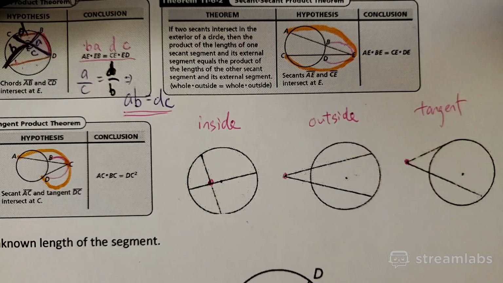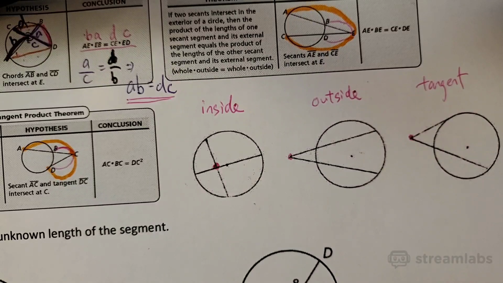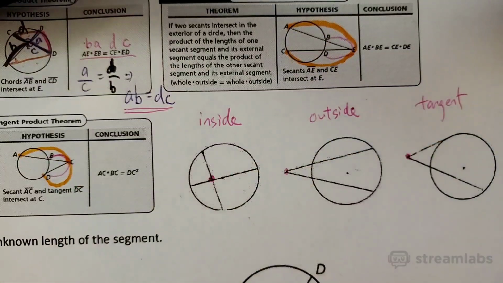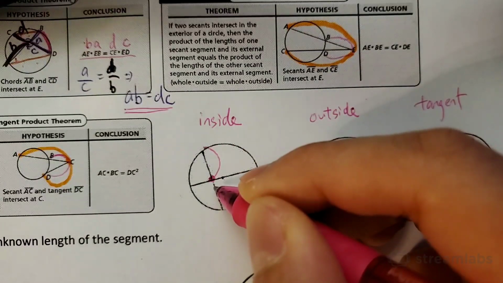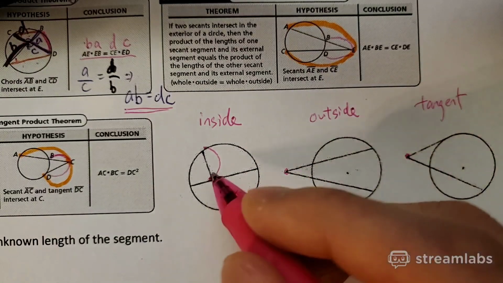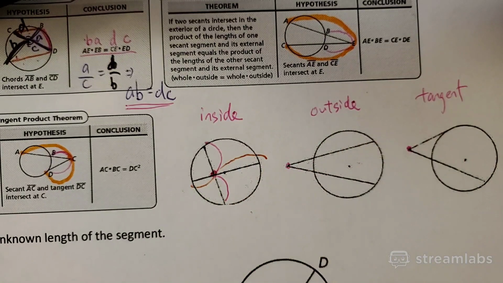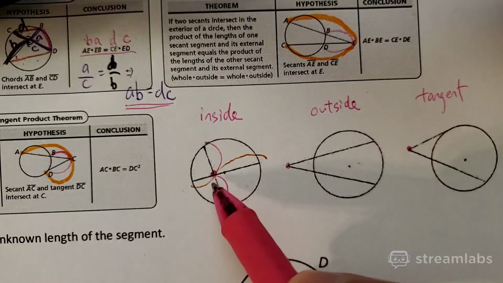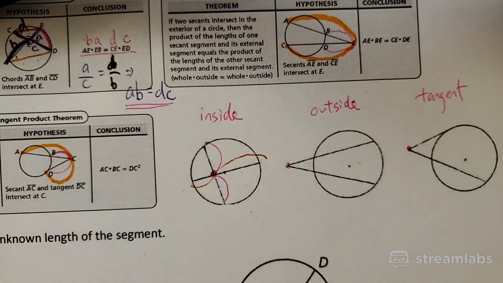So if you look at this, then you can see that the relation goes like this. From the intersection point, you really want to start with the intersection point. You want to start with any line, and you're going to go this times this, okay? This times this equals this times this. So do a line, have a point, start with the point, this times this equals this times that.